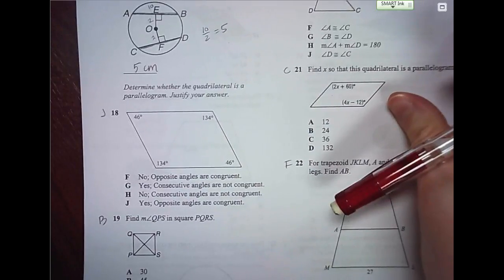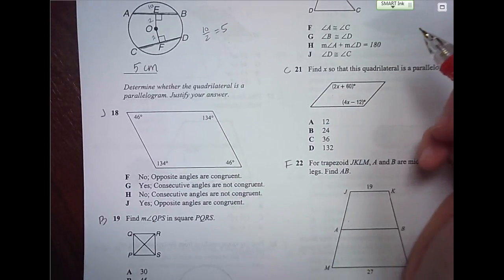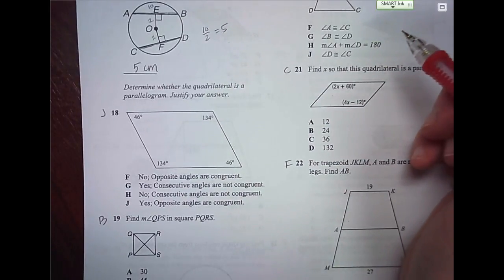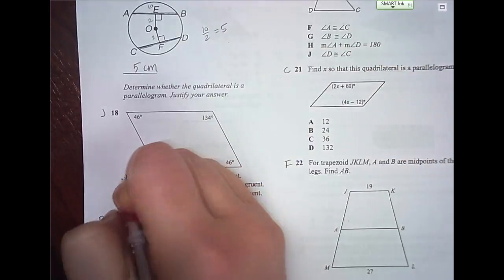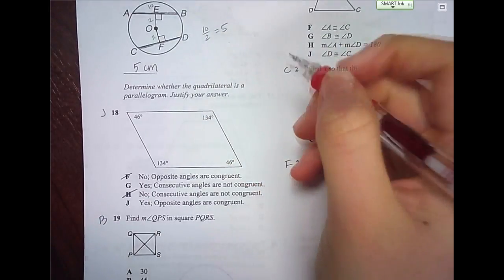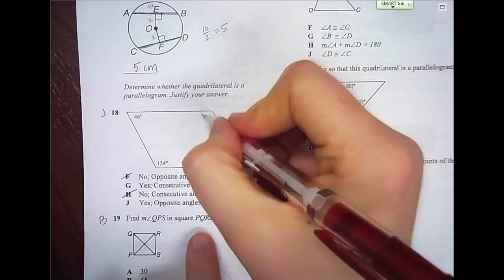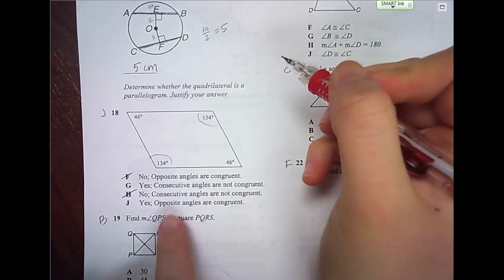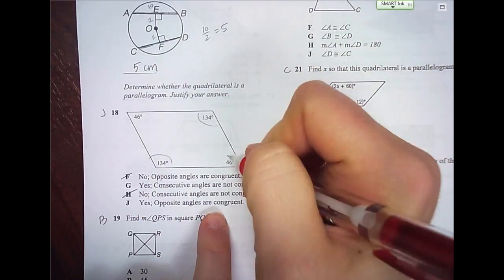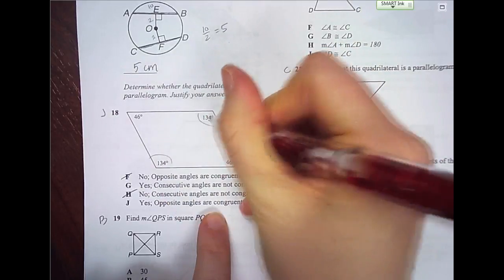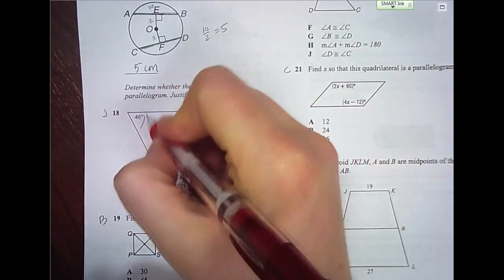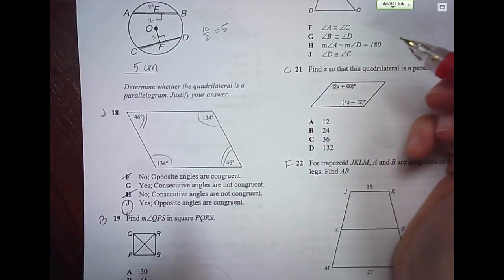Number 18, determine whether the quadrilateral is a parallelogram. So it is a parallelogram, so let me cross off the nose here. And the reason it is because in a parallelogram, opposite angles are congruent. So like 134, 134, and then 46 and 46, so J.